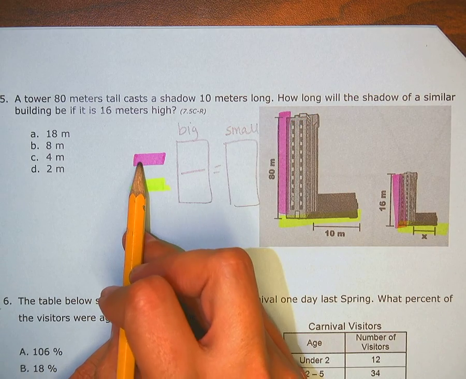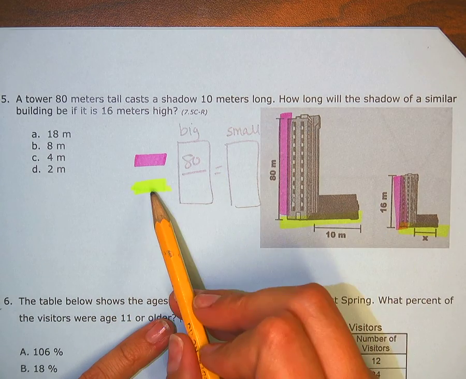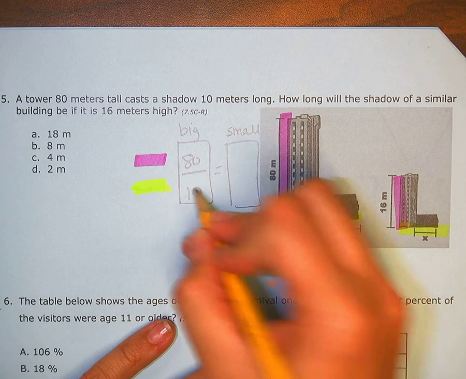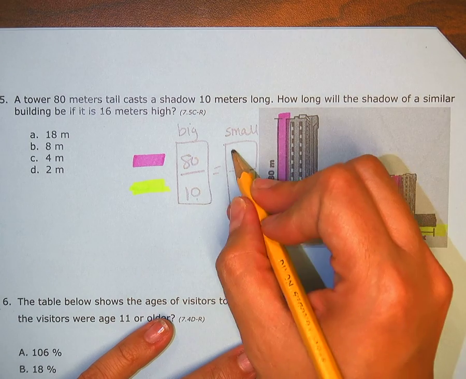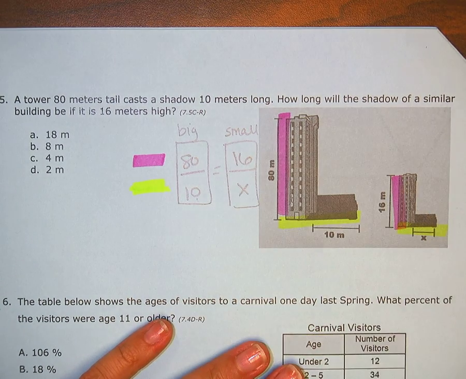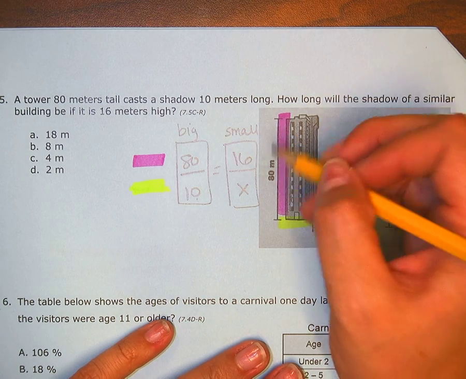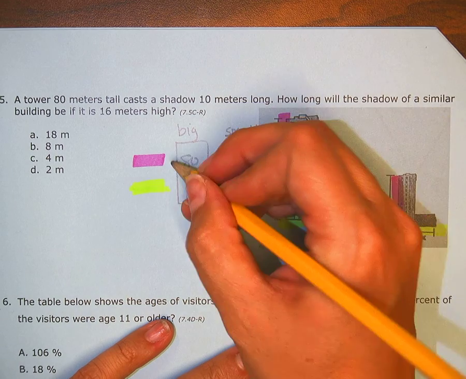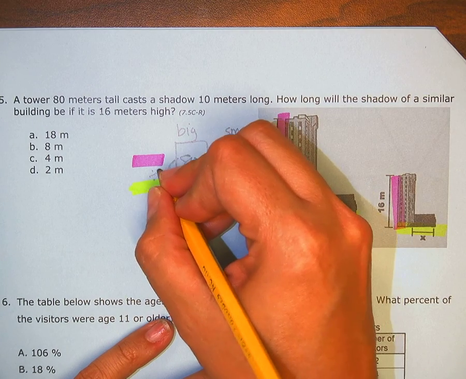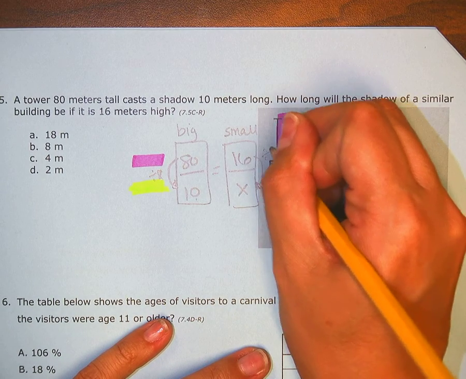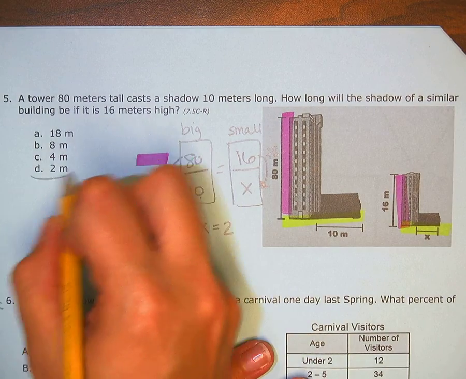Okay, so here's my height, or the pink on the big building is 80. The yellow on the big building is 10. The pink on the small building is 16. And then my X is there. Anytime you can look for shortcuts, that's going to be ideal. And I know that I need to move in this direction. So from 80 to 10, how am I getting there? I'm dividing by 8. So I can take 16 and divide that by 8. And that gives me an answer of 2. X is equal to 2 meters. Letter D.